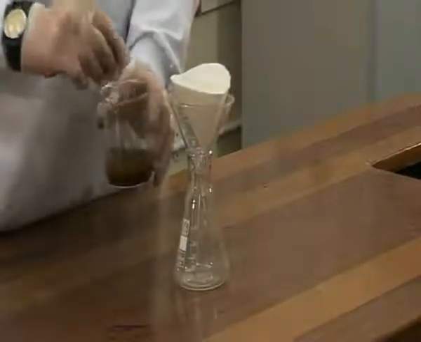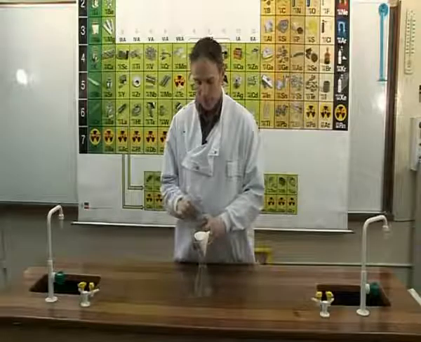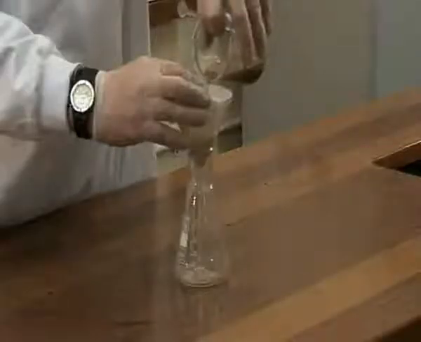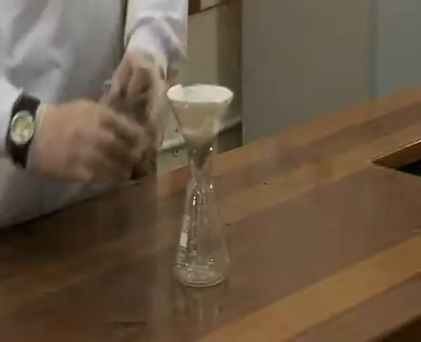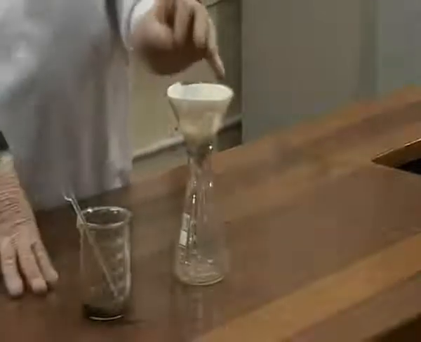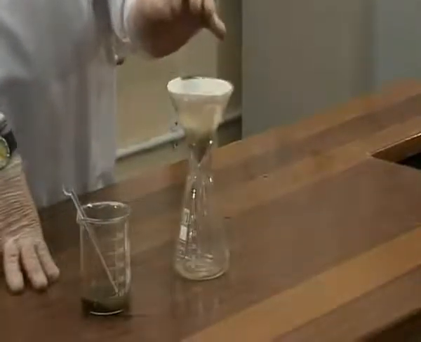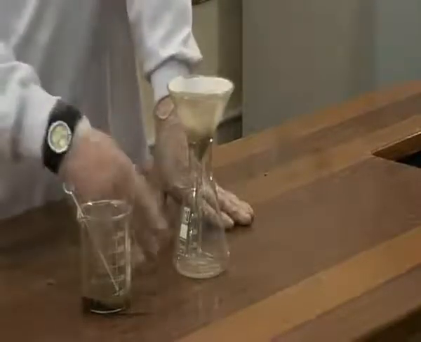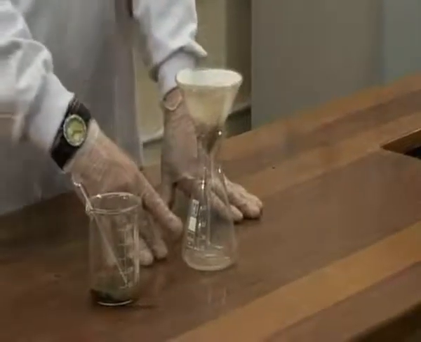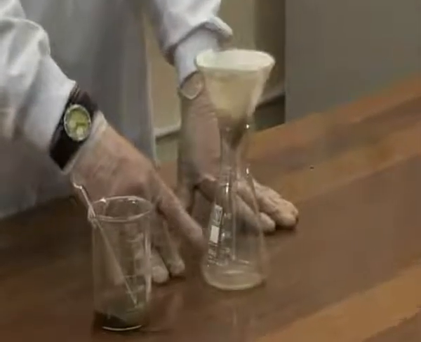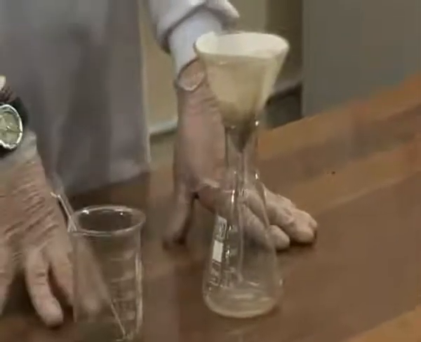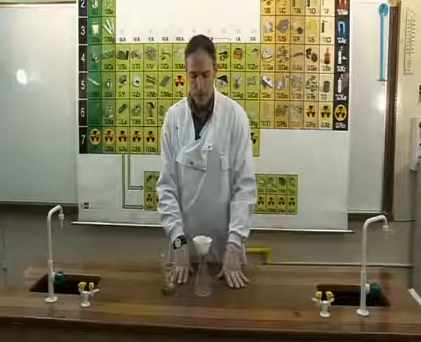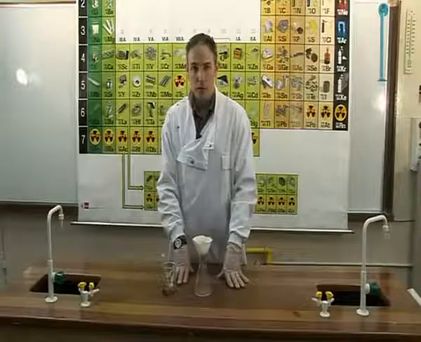and the mixture to be separated is poured in. The soil is unable to fit through the filter paper, so it is kept behind and is known as the residue, and the clear liquid which pours through is known as the filtrate. In this case, the filtrate is water and our residue is soil. That is the end of experiment OC2A.